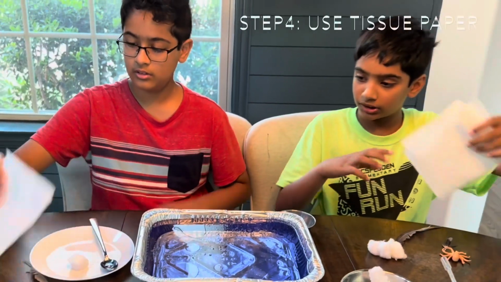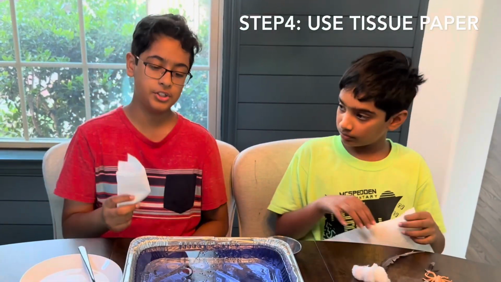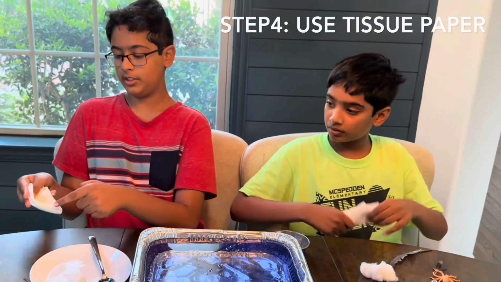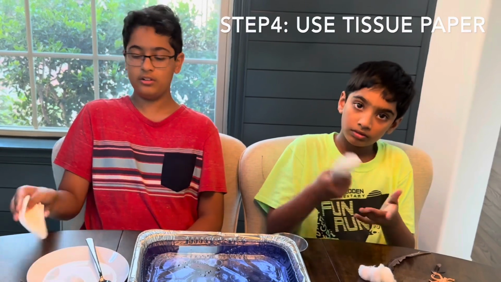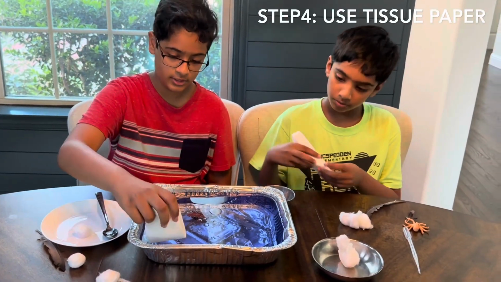Now I'll be using the tissue paper, and Tam will be using it too. Alright, now we'll be using the tissue paper. We'll see if the tissue paper is better than the other two options. You're gonna want to fold it like this, where the oil can easily settle over here. Like this. Alright, so now let's start cleaning.